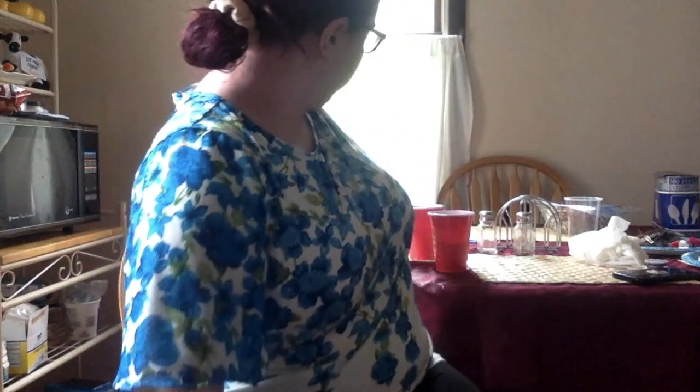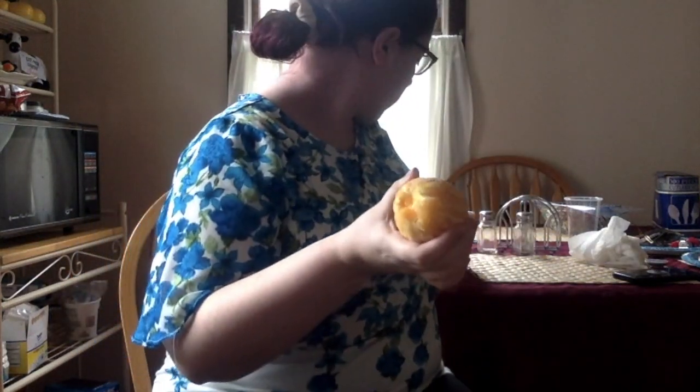Today, I have a really interesting experiment for you. So, I have two different oranges. One looks like this, and one looks like this. What do you guys notice about the two different oranges? What's different about them?